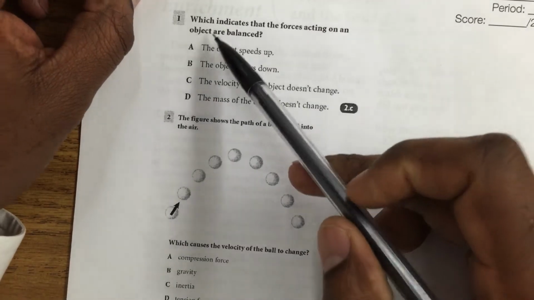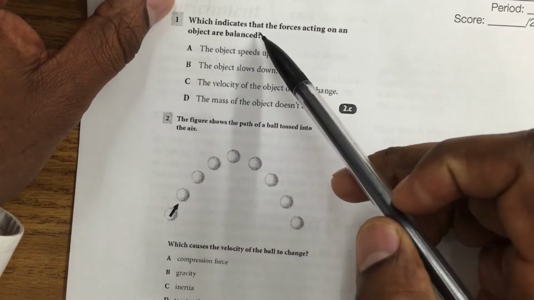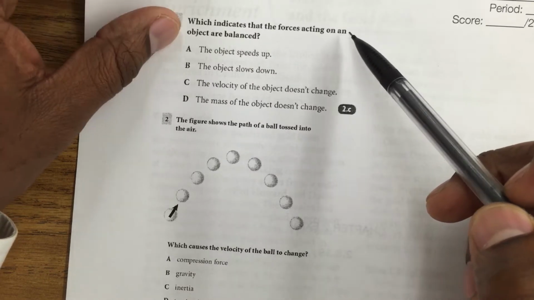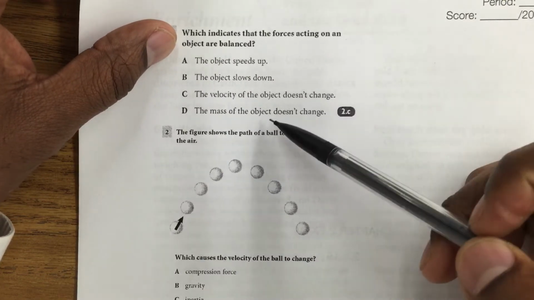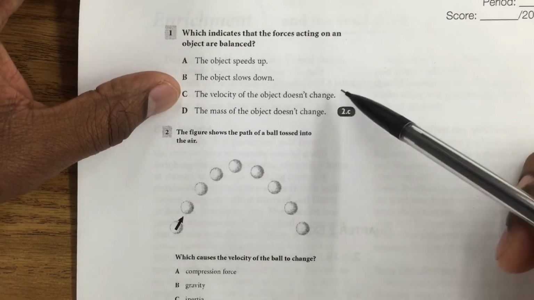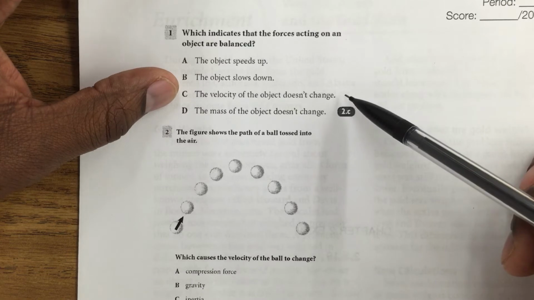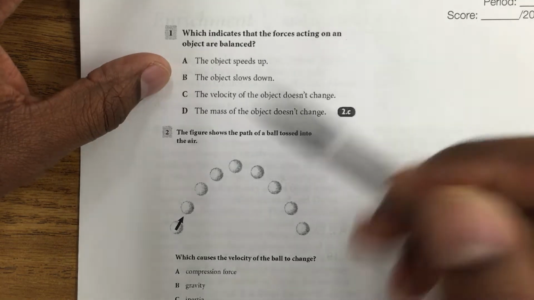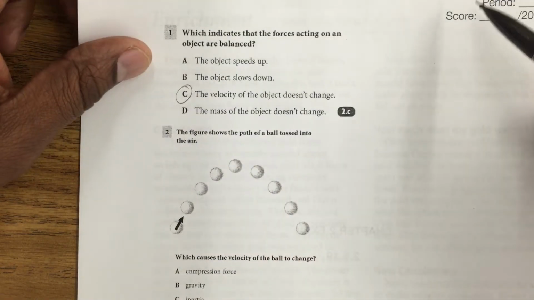Okay, number 1 says, which indicates that the forces acting on objects are balanced. Okay, so if the velocity of the object doesn't change, the net force is 0. And if the net force is 0, then the object has balanced forces acting on it. Therefore, the answer for this one is C.